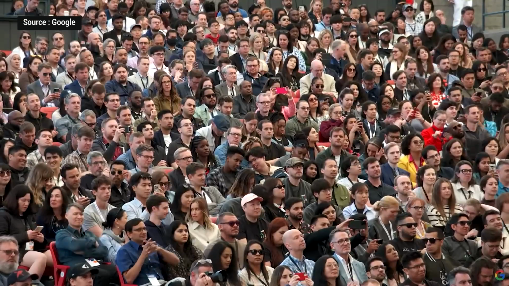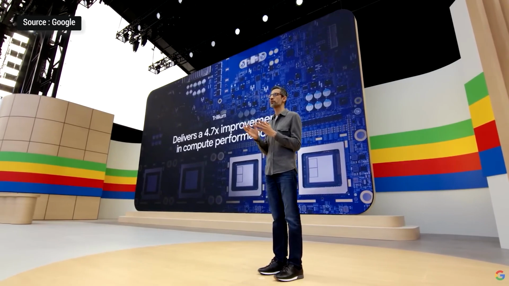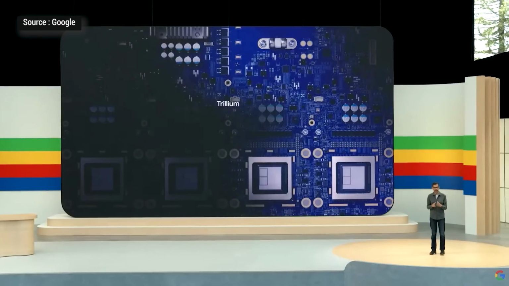Today, we are excited to announce the 6th generation of TPUs called Trillium. Trillium delivers a 4.7x improvement in compute performance per chip over the previous generation. We'll make Trillium available to our cloud customers in late 2024.